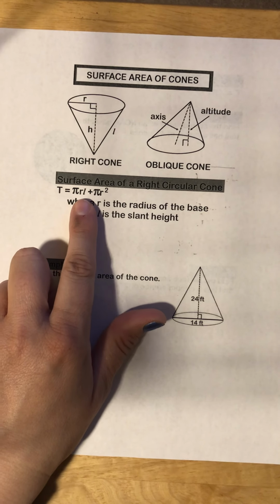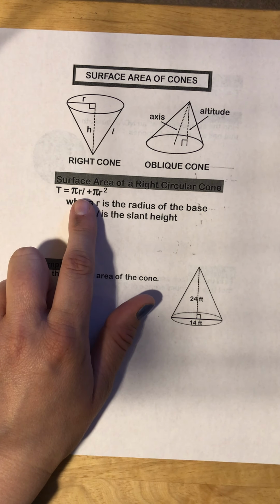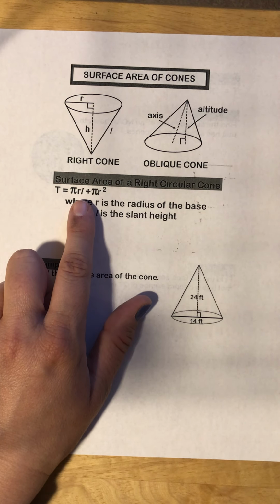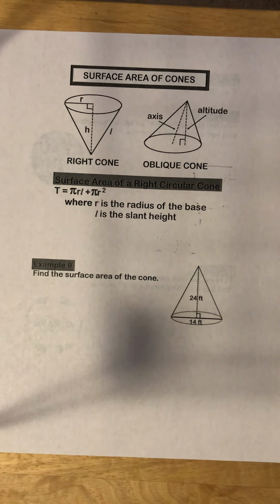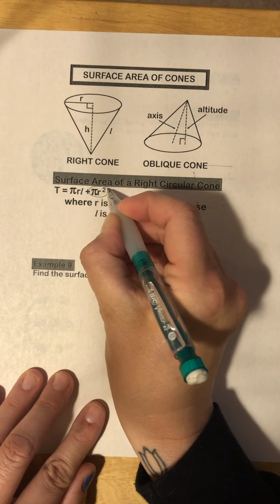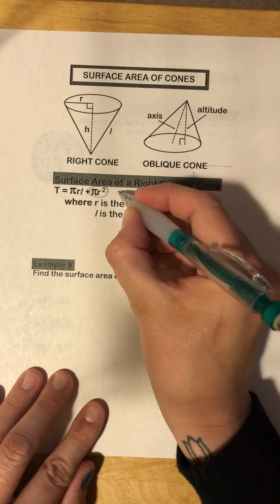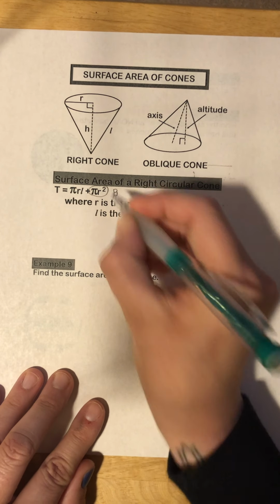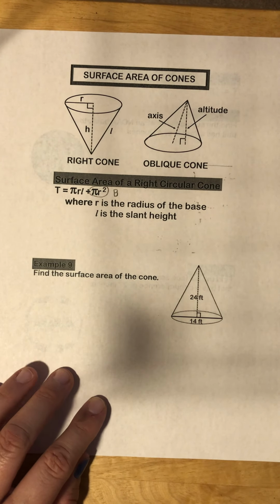And we have this formula right here, surface area for a right circular cone. So we have T equals pi r l plus pi r squared. So pi r squared, hopefully you recognize that as how to find the area of a base. In other words, that's the same thing as capital B.